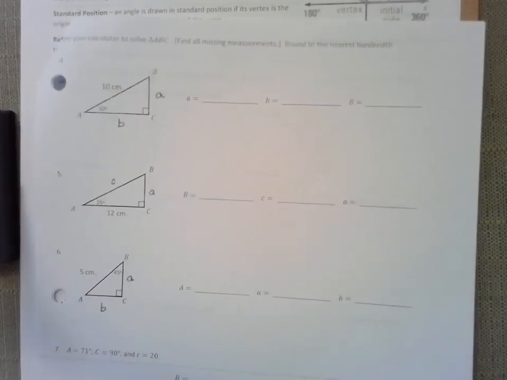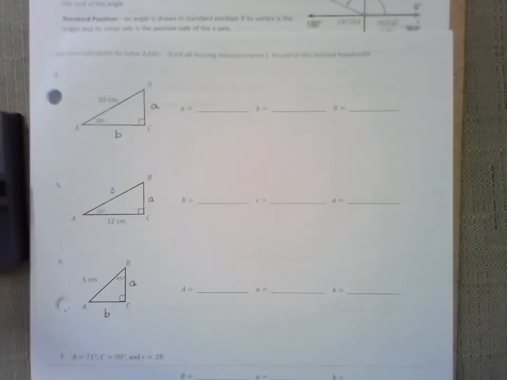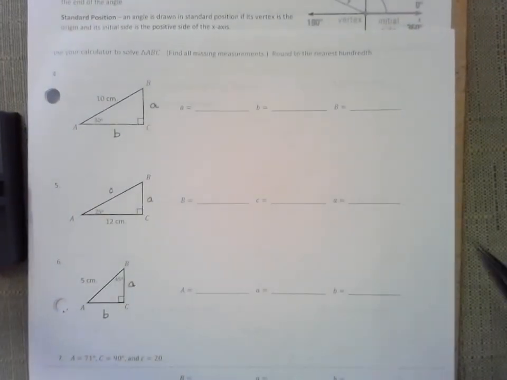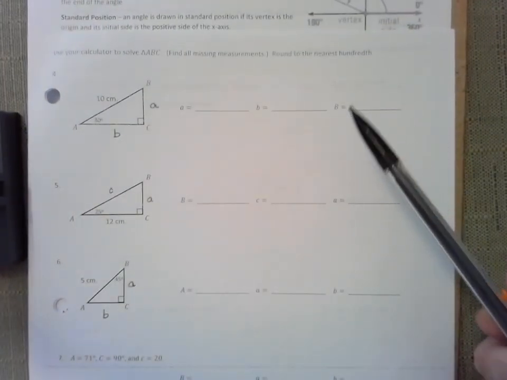I may not do all of these exercises, but I will do a few of them. The directions say use your calculator to solve triangles A, B, and C. To solve a triangle means to find all the missing pieces and measurements to it. And we can't do that unless we can see our triangles here. The directions say round to the nearest hundredth.